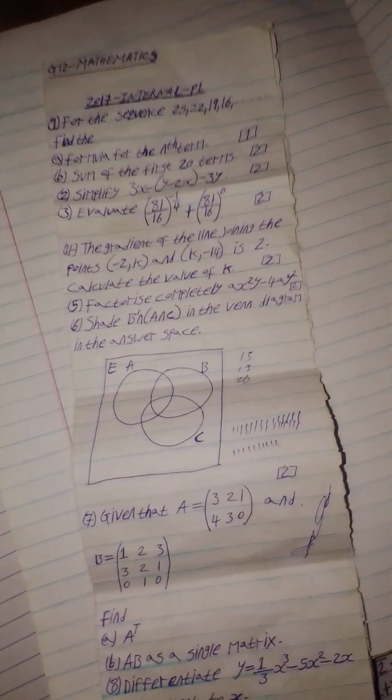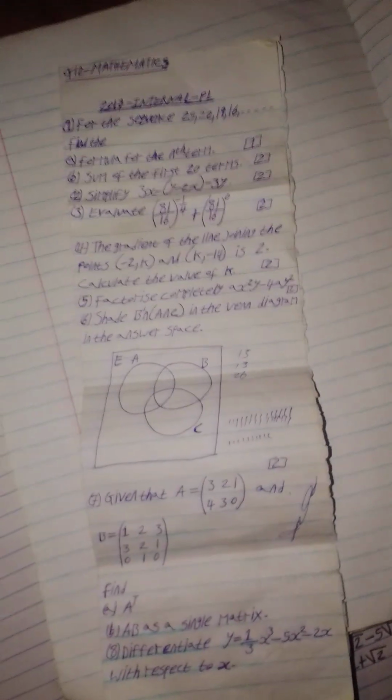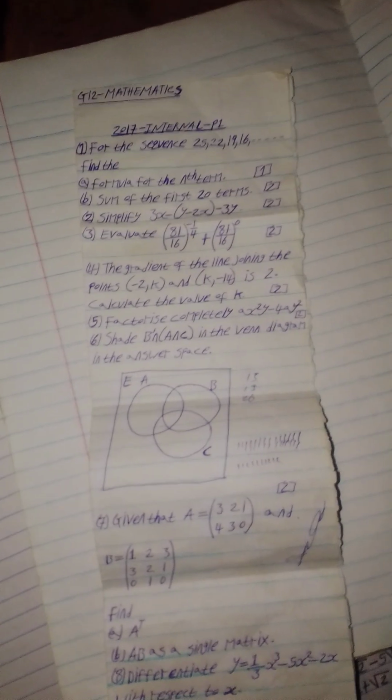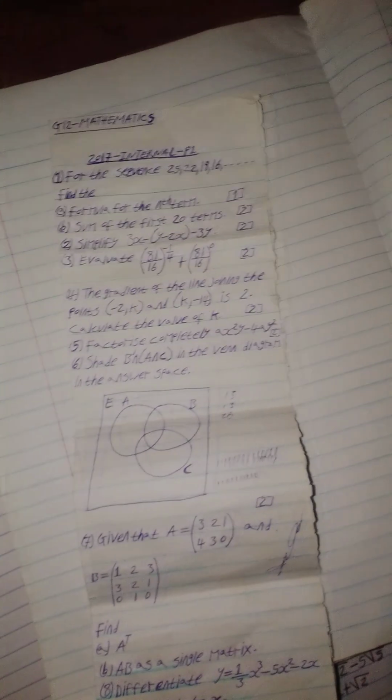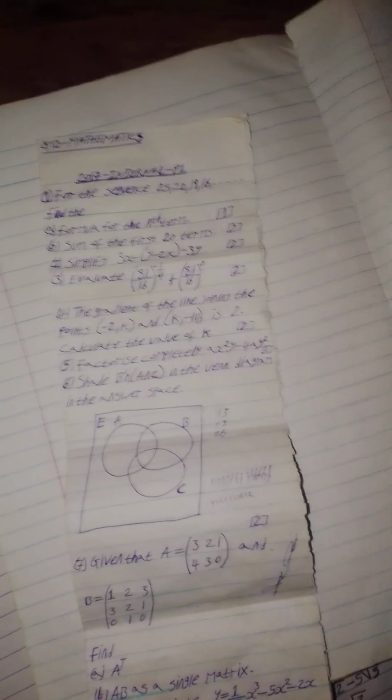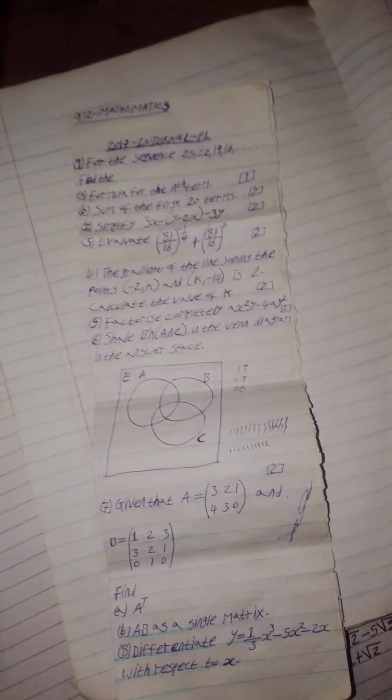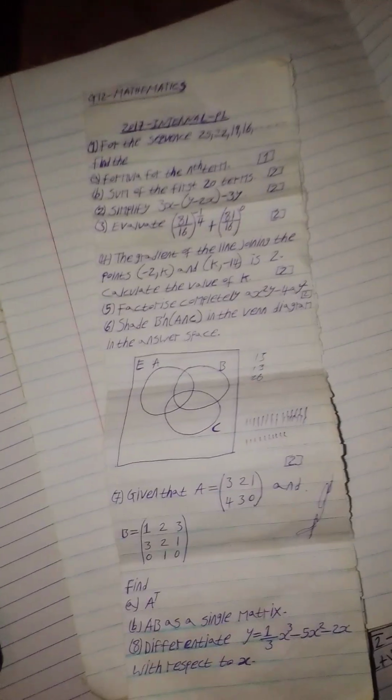So, as you can see, I have these questions for mathematics paper 1. Hope you can see very well. Yeah, so I want us to solve before you sleep. So, let's start solving.